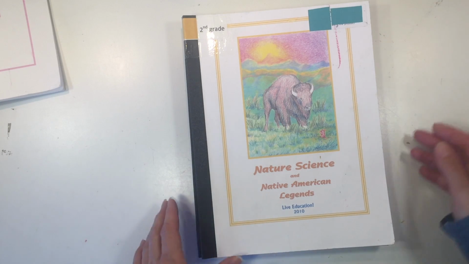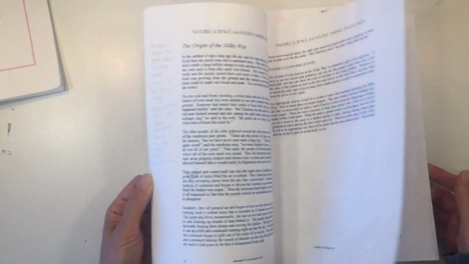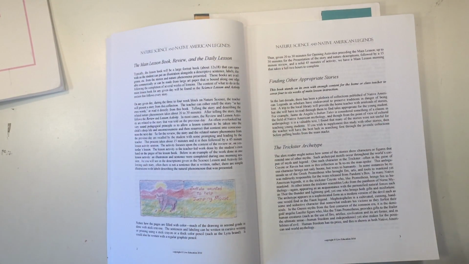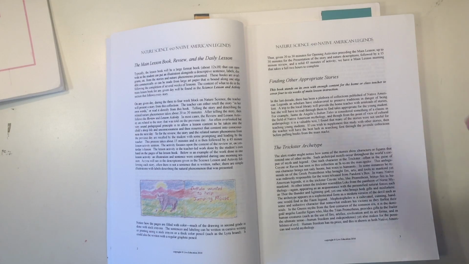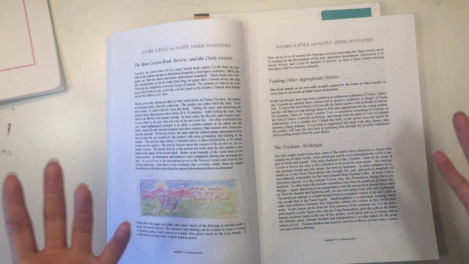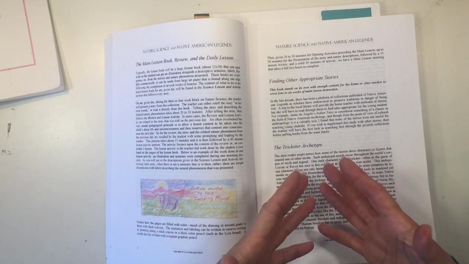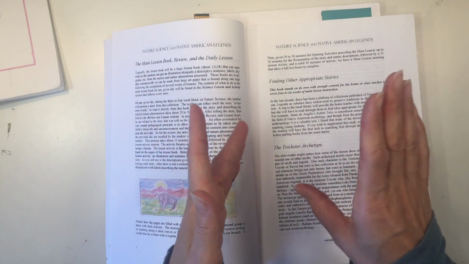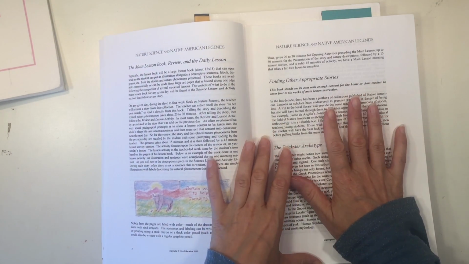The next book I want to show you is Nature Science and the Native American Legends. So something to take note of at this point is that the second grade student is around 8 years old, and 8 is a time where the child is still one with the world. There's not a big separation between the child and the animal kingdom and the child and the world of plants. And so this curriculum is going to be responsive to the nature of a child, and it's going to have a lot of stories about nature, animal fables, and the saints. And there are reasons behind this that I will continue to illuminate as we go through the curriculum.